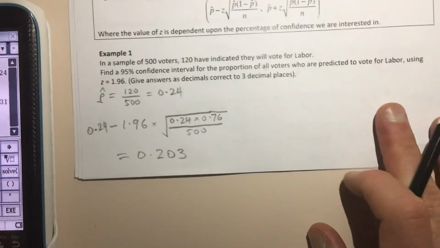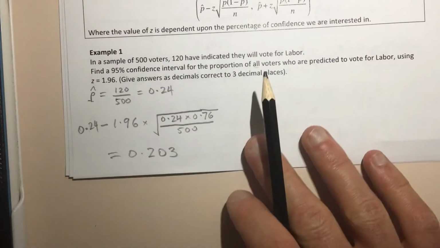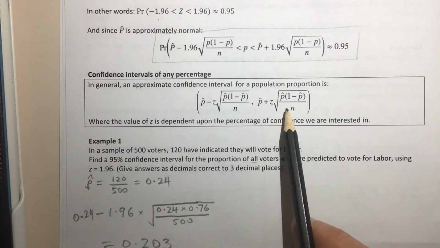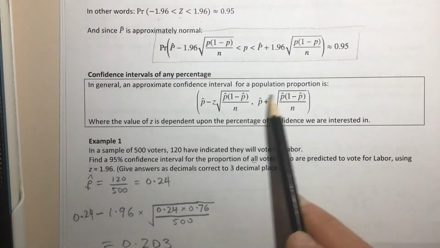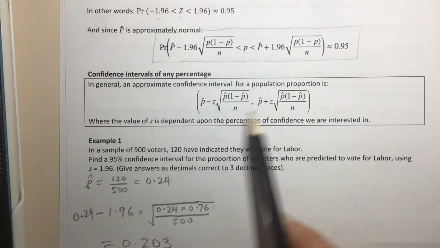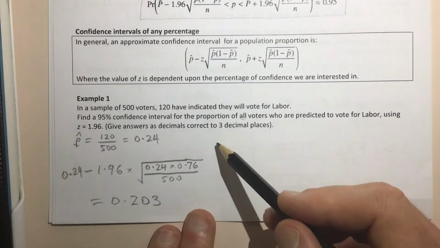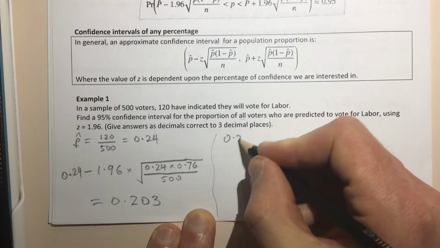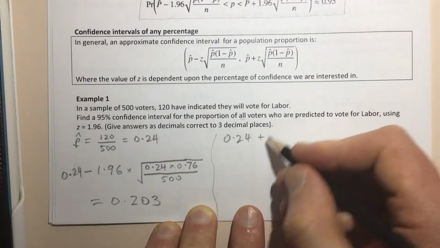Now the next part is actually quite easy, because all we really have to do is the exact same calculation, but we're going to change this minus to a plus, because we're just trying to find the upper end of this interval. So we've worked out our lower end point of the interval. Now we're going to work out the upper end point.